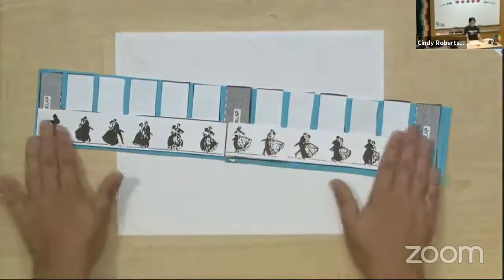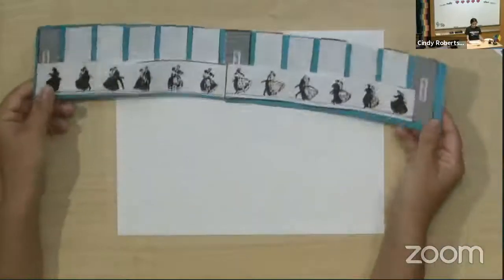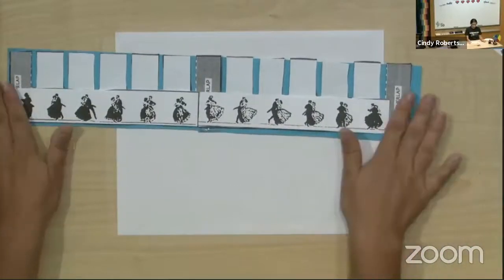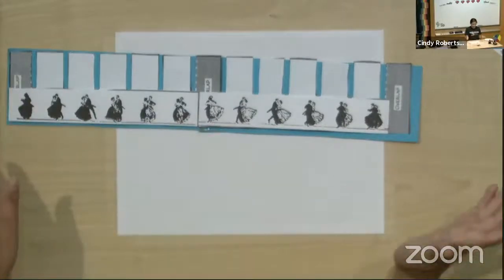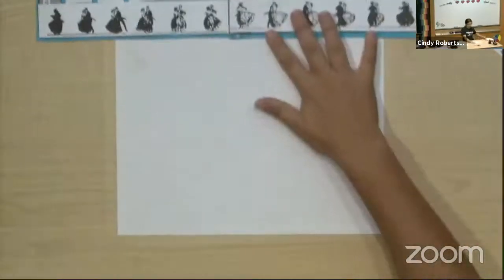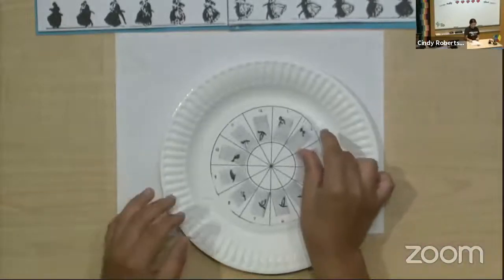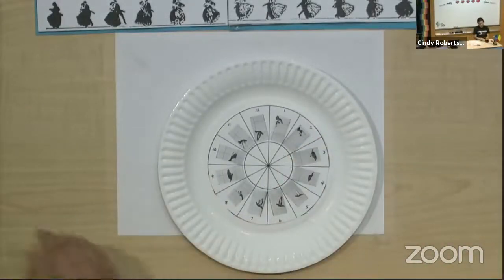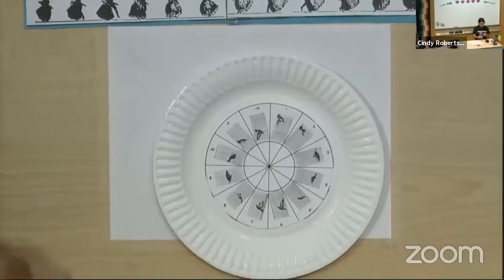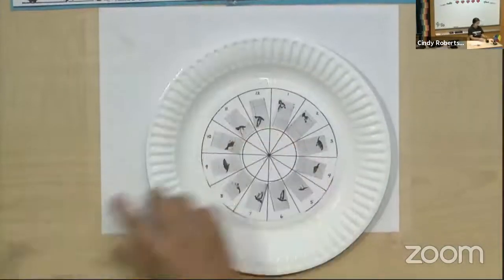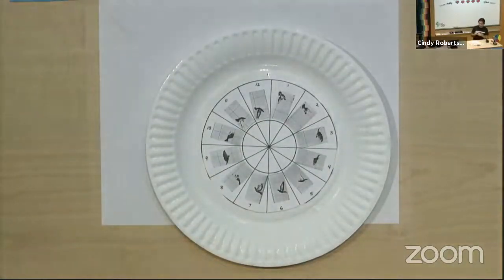Okay, so now we see these two sides that say overlap. Eventually we're going to close this and they're going to overlap. So now let's go back to our paper plate and our base. We're just going to tape the base to the paper plate. This one, you can just kind of slap it on, no restrictions.